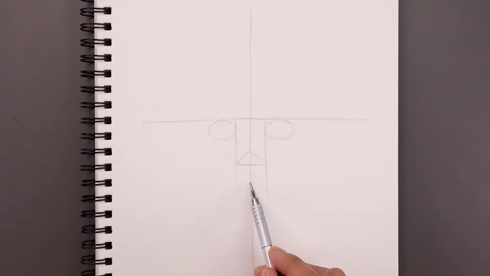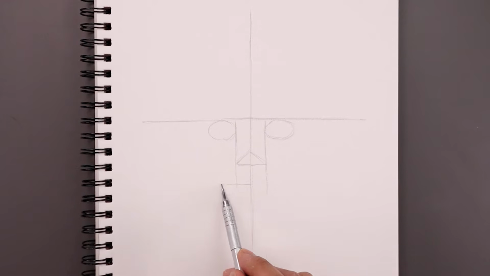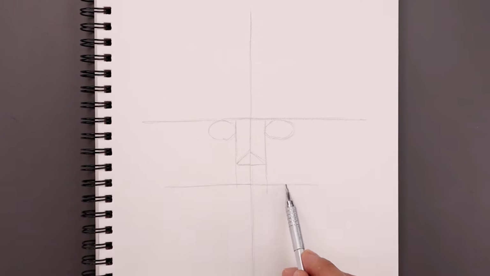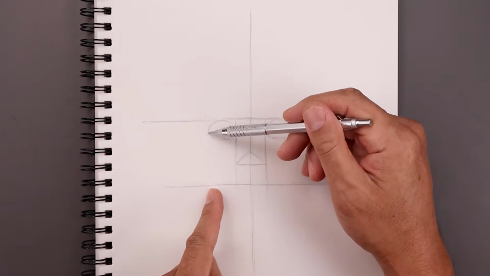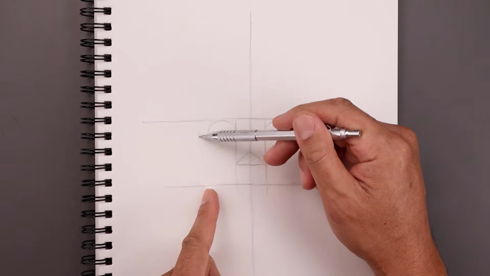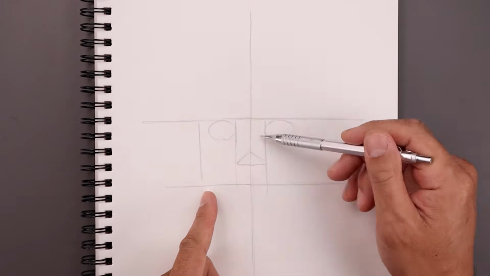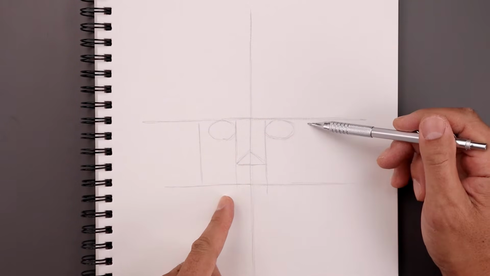From the bottom of the nose, let's step down, sketch a line going all the way across from left to right. And this is for the mouth. Now, I'm going to add some shape around the outside of the head. From the outside of the eye, let's step out towards the side. Draw a straight line coming down, go to the right side, step out, and do the same thing.